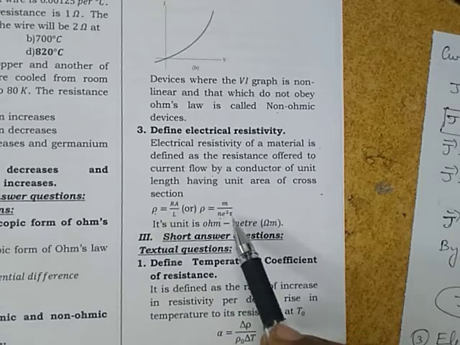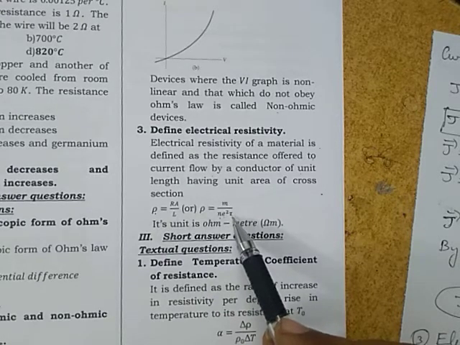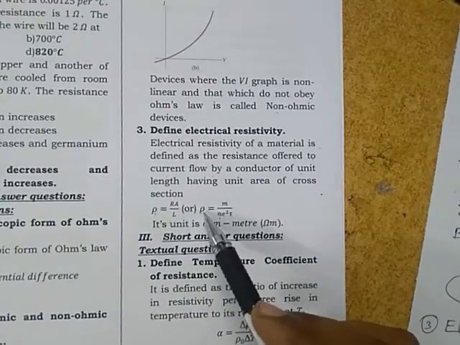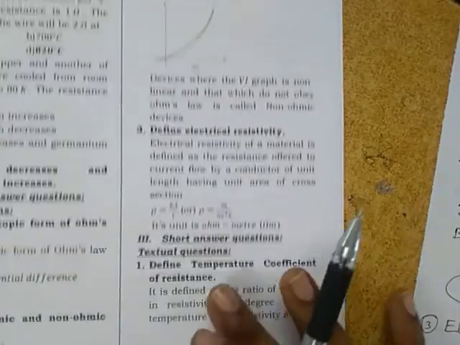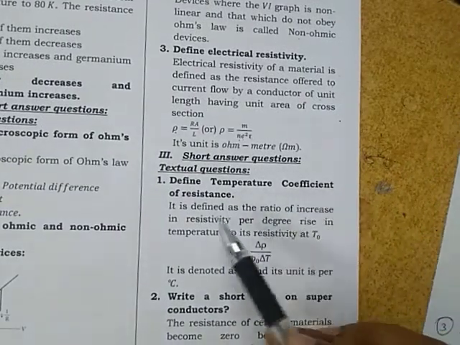It depends only on the temperature, because as the temperature increases, the successive mean collision time decreases, so the resistivity increases. Then the next question: define temperature coefficient of resistance.